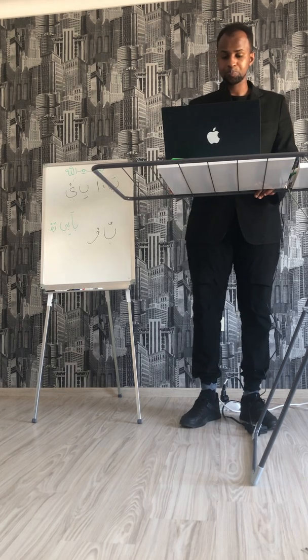So another thing is, now the short vowels are the short harakas. The harakas are the fathas, the kasras, the dhamma. These are harakats. Again, they are fathas, dhammas, and kasras. What are these harakats? A fatha is a diagonal stroke on top of an Arabic letter, as we went through alif, ba, ta, fa, jim, ha, kha, etc.